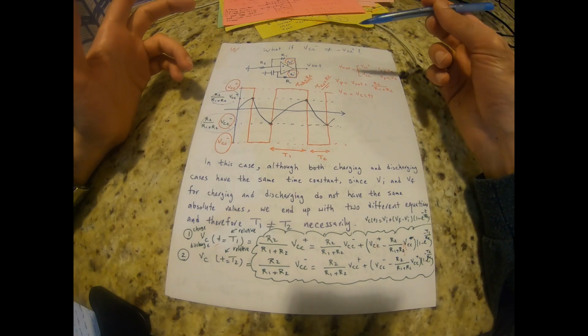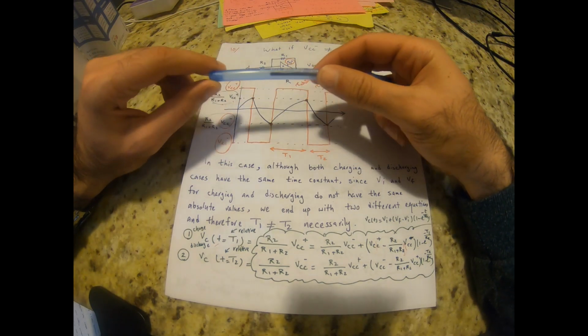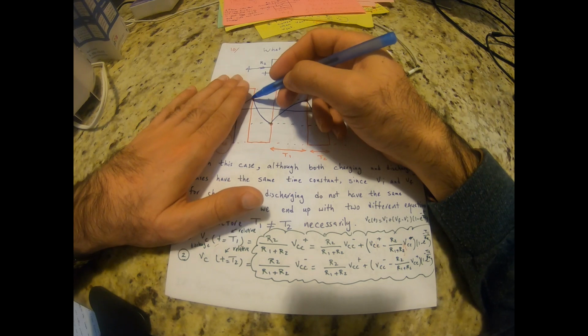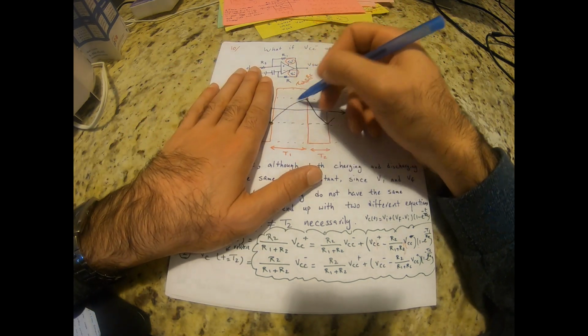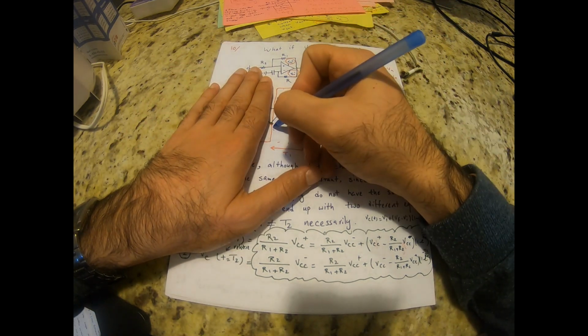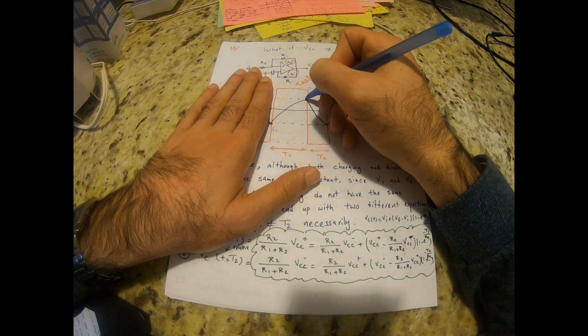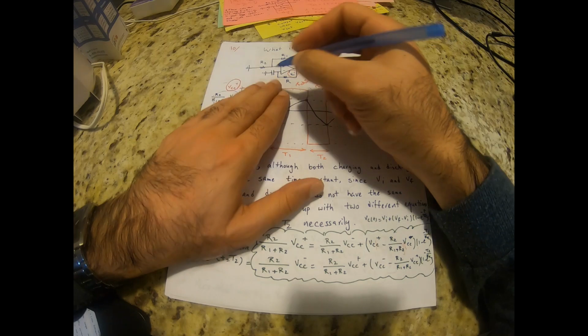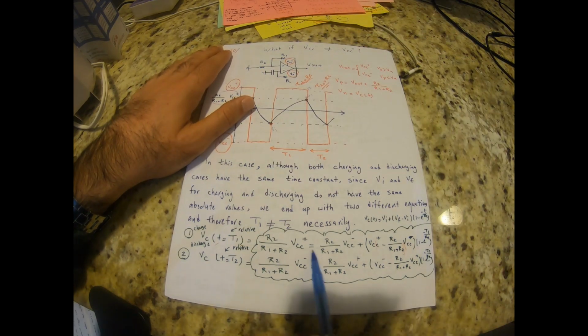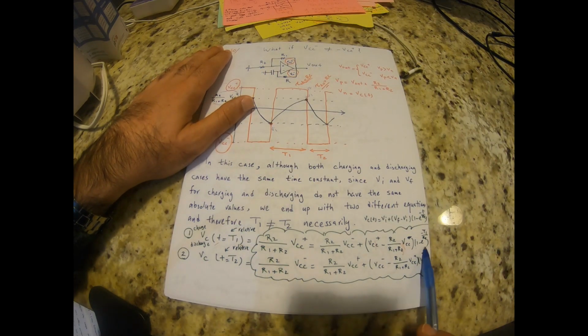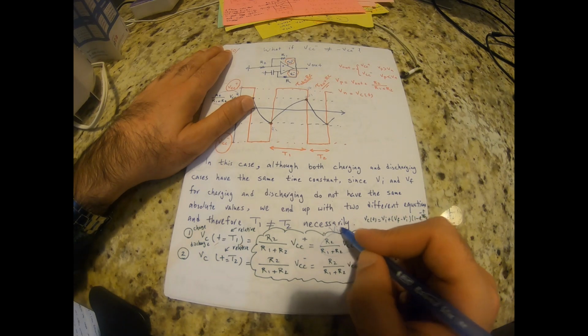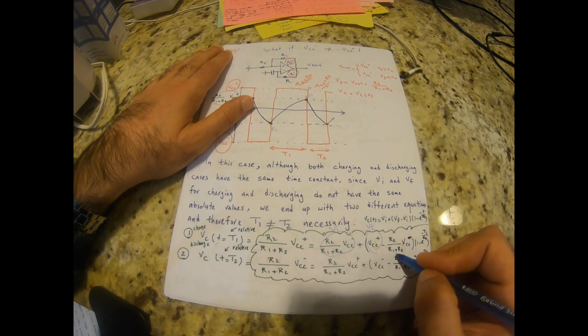So I asked you to find a general equation for that. Again, you just need to write the equation for charging and discharging. You have VI and this is VF for charging, and you know what the voltage is at this point. So this is going to give us one equation. This is VI, this is VF, this is VI.